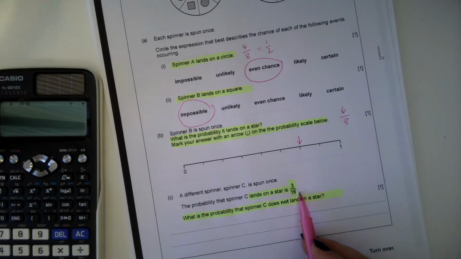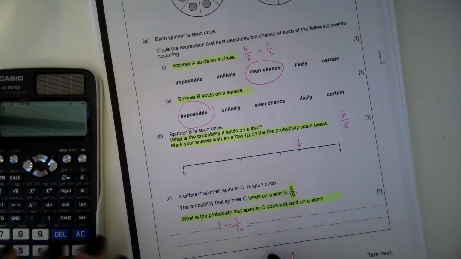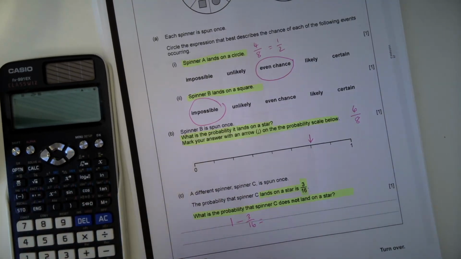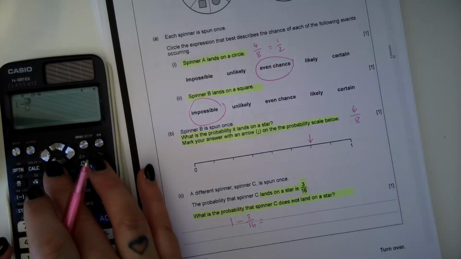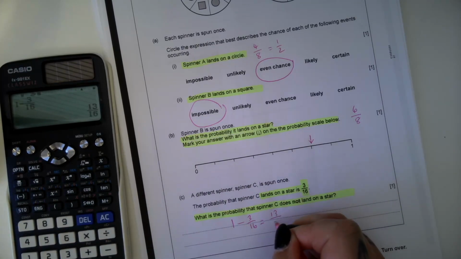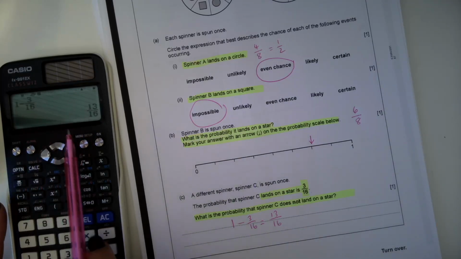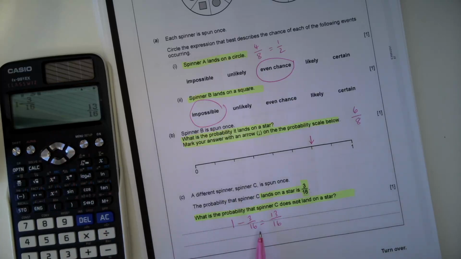So if we subtract 3/16 from 1, so 1 subtract 3/16. This is a calculator paper, guys, so I'm not going to make my head hurt with fractions. I'm going to put 1 subtract 3/16 into my calculator, which gives me 13/16. I've written that out because it's part of my working, because my examiner's not going to see my calculator, but I entered it into my calculator to do the maths. So the answer is 13/16.